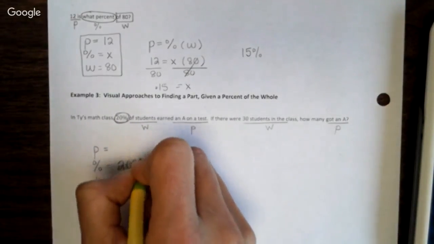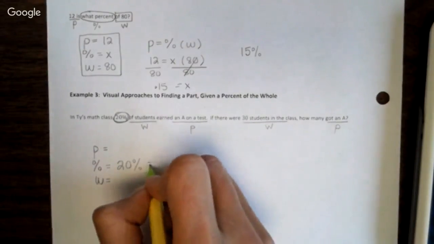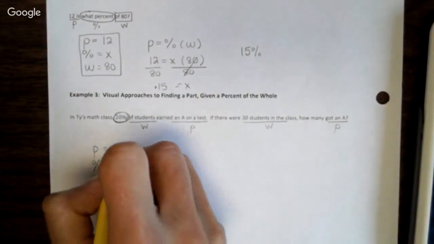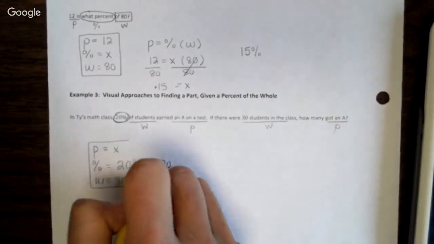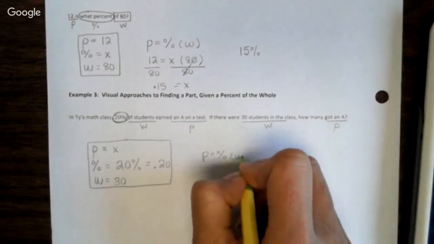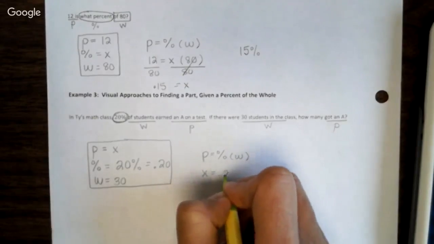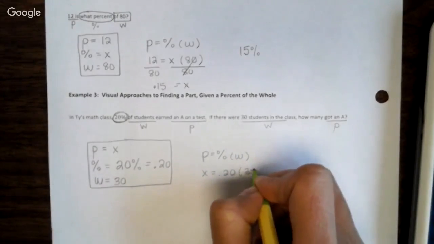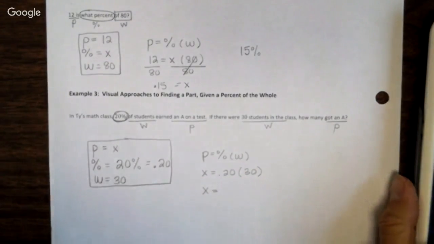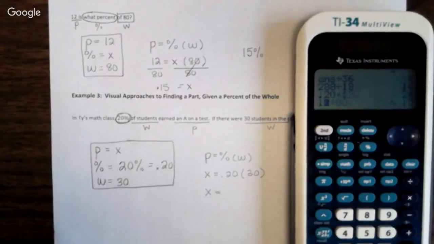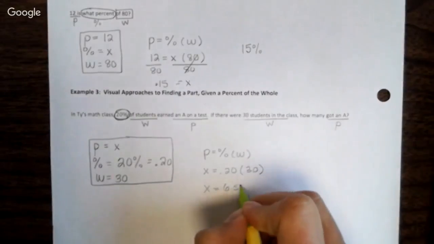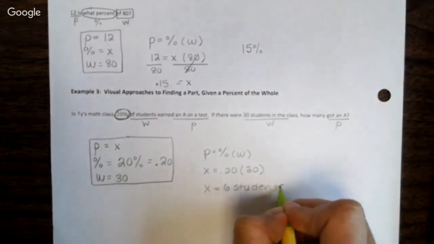So part, percent, and whole. Percentage is easy because it has a percent sign. Move it over to form a decimal. Your whole is 30. Your part is X. So part equals percent times whole. Your percent is 0.20. Your whole is 30. So 0.20 times 30 gives us 6 students that got the A on the test.